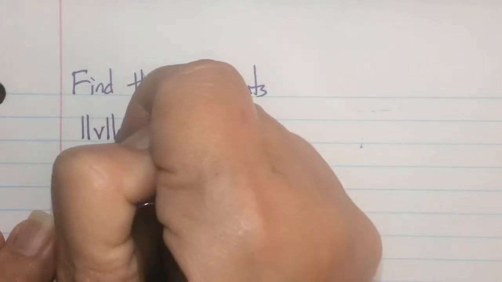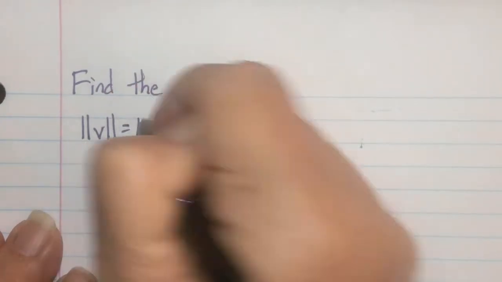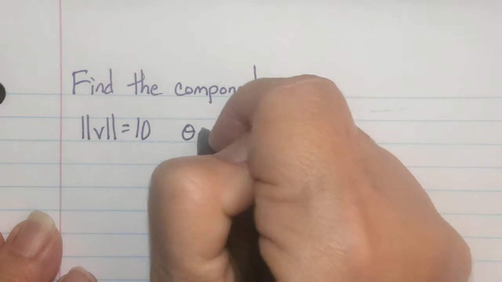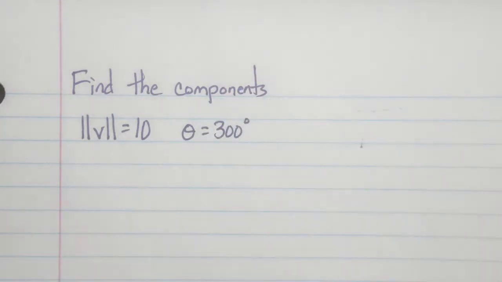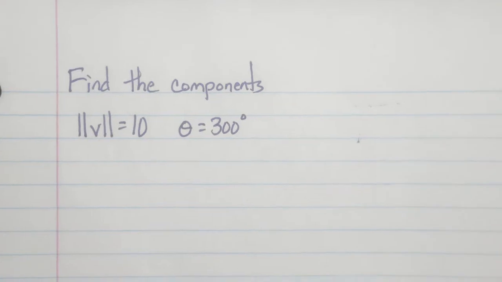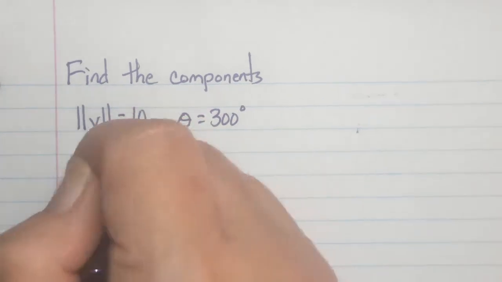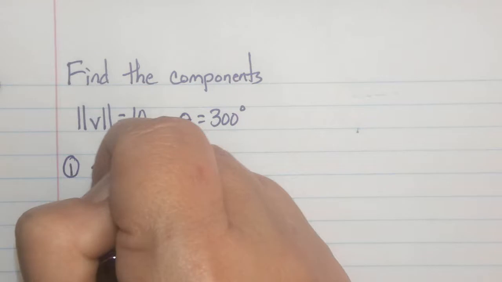So the magnitude of vector v is equal to 10, and the directional angle is equal to 300 degrees. And we want to find the components. The very first thing we're going to do is sketch it.